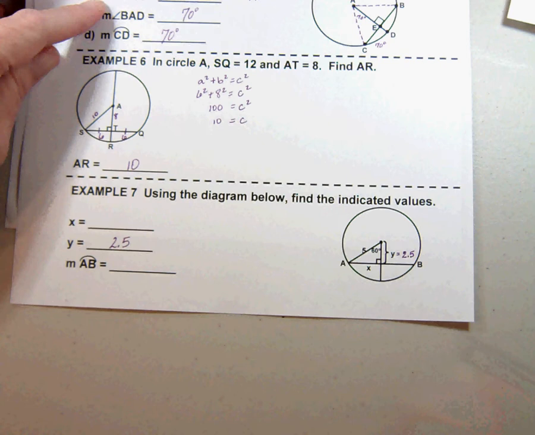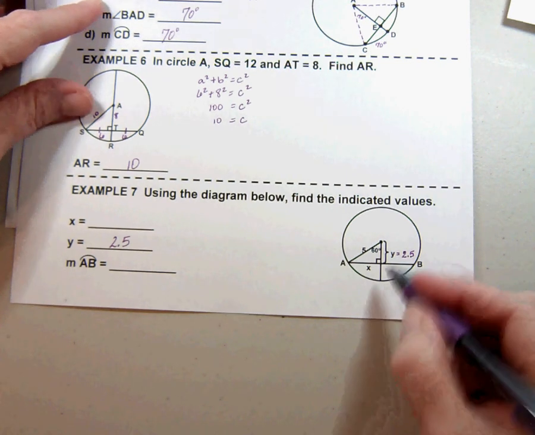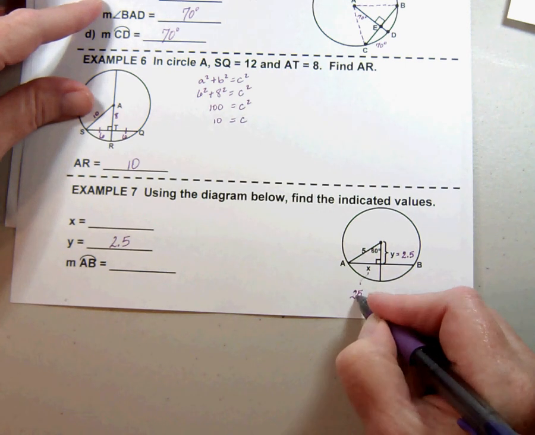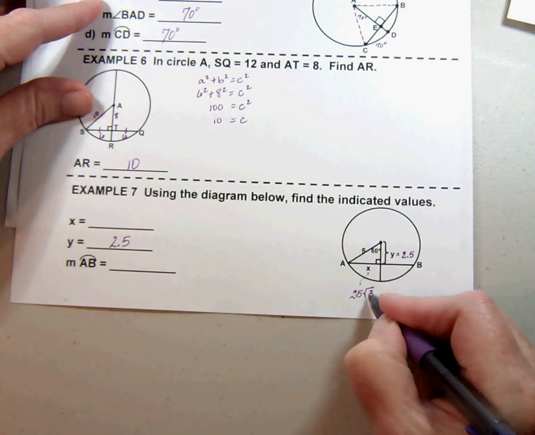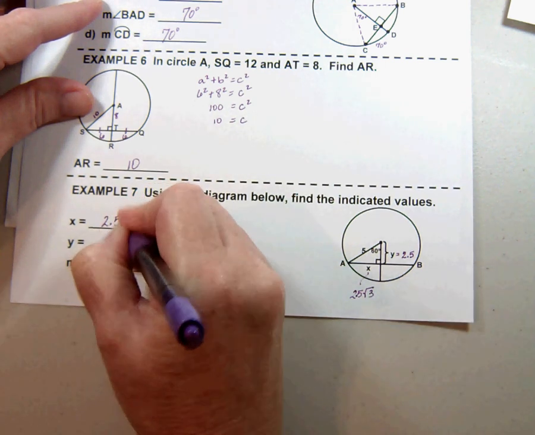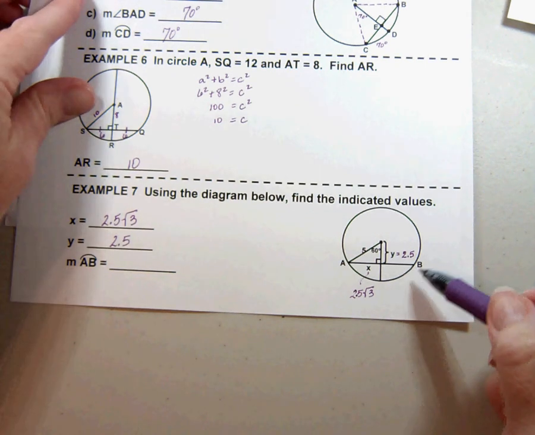If you're wanting to find the long leg of any 30-60-90, it's always the short leg times the square root of 3. So that's 2.5 times the square root of 3. This is just a review of 30-60-90 triangles.